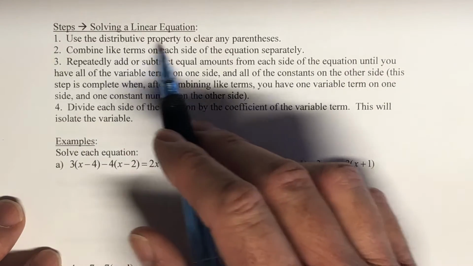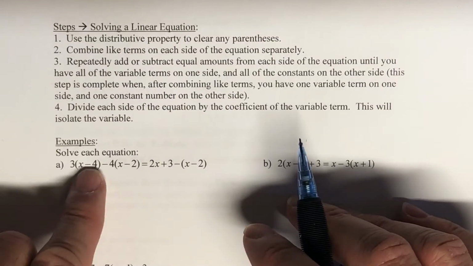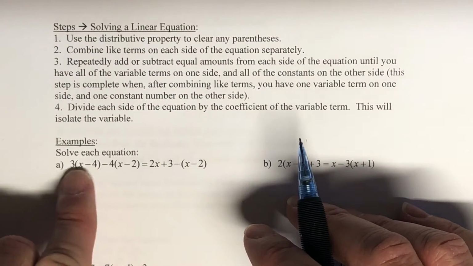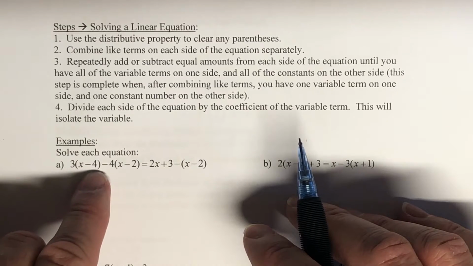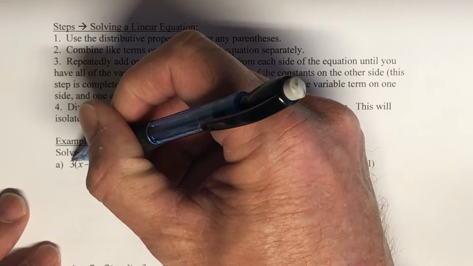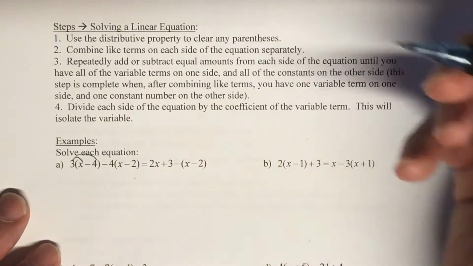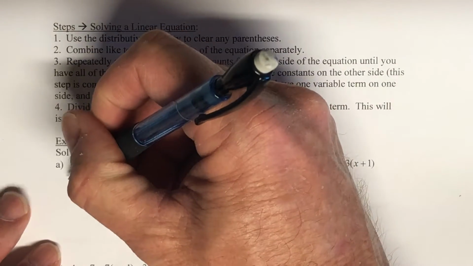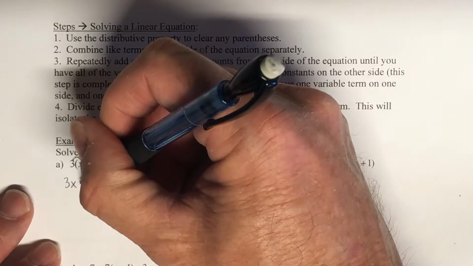What it means to use the distributive property to clear out any parentheses is that if you have a bracket with two terms in it, with a term in front of it that's being multiplied, here 3 times the parentheses, you distribute the 3, meaning you multiply 3 times x and 3 times the negative 4. So 3 times x is 3x, and 3 times negative 4 is negative 12.